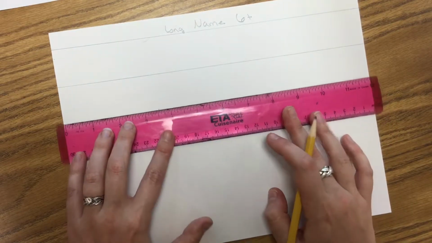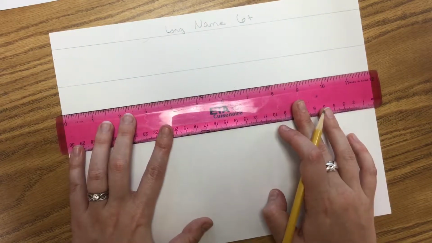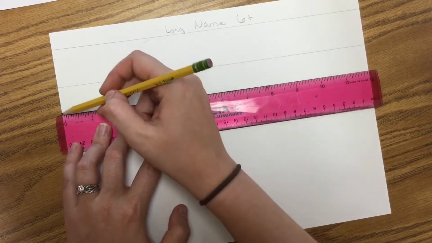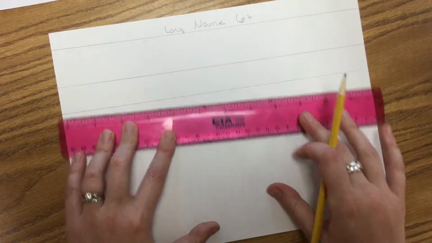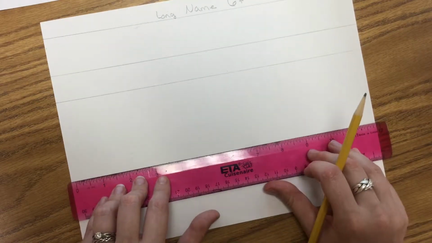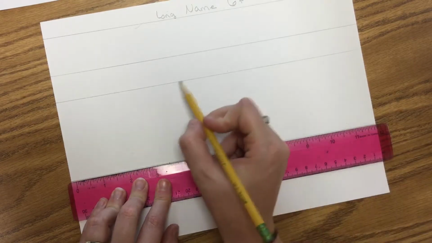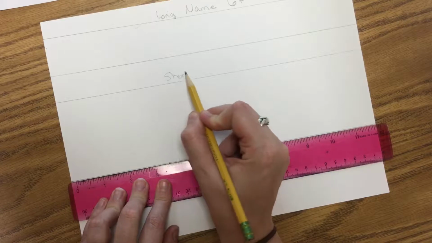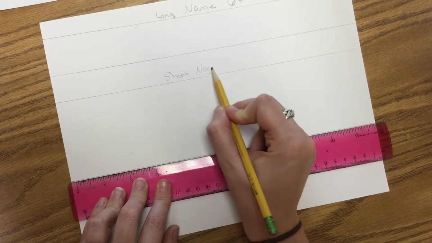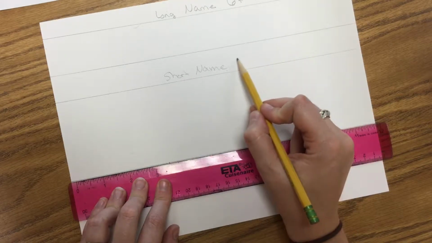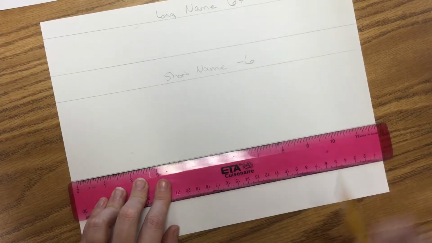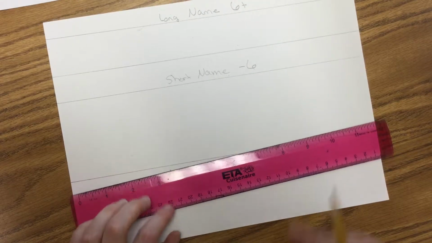And then say you have a shorter name, you can make a rectangle that is long also, but you want to make this one taller. So I'm going to go down further on my page. All right, so this would be for a short name, which would be less than 6 letters, 5 or fewer.